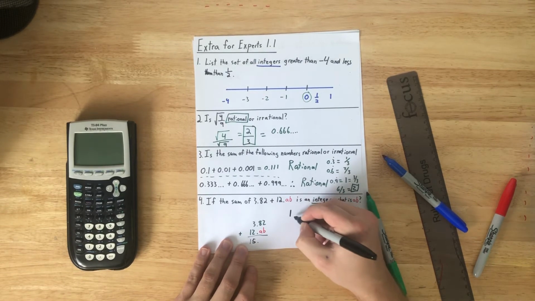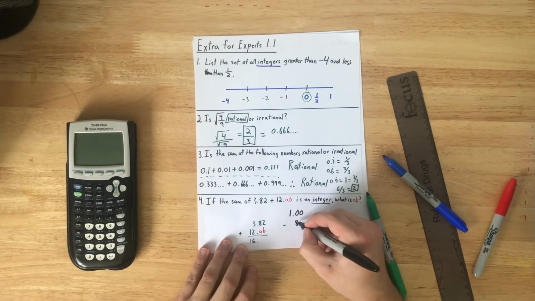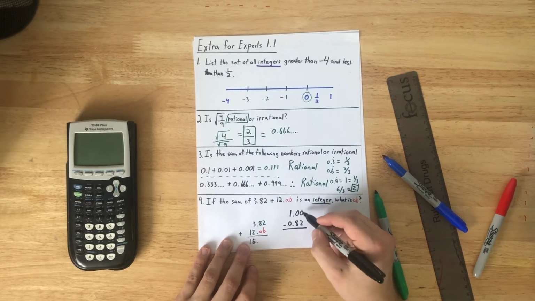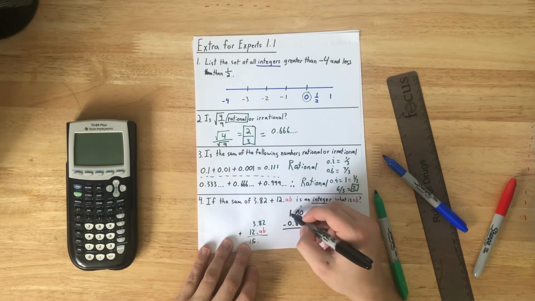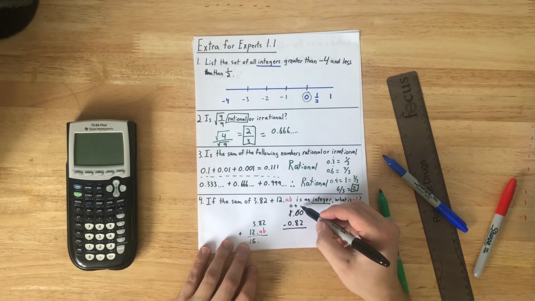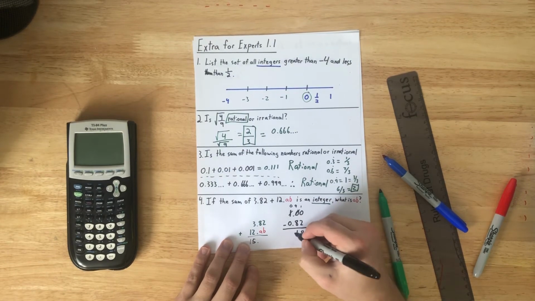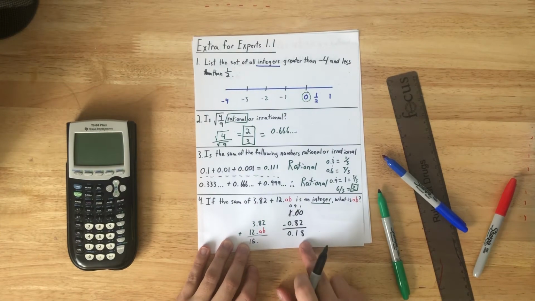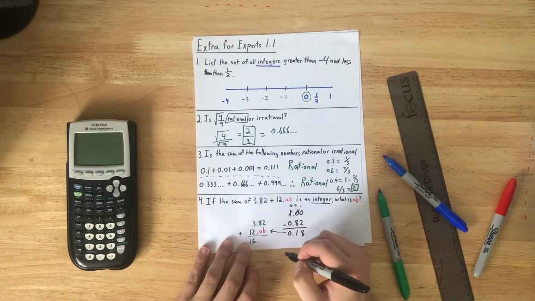If we were to say 1.00 minus 0.82, what is our answer here? Well, we can't do 0 minus 2, we need to borrow. So we borrow 1 there, and we also have to borrow 1 here, and then that becomes a 9. So 10 minus 2 is 8, 9 minus 8 is 1, and 0 minus 0 is 0. That's our answer, 0.18. So we're going to put that 0.18 in there.